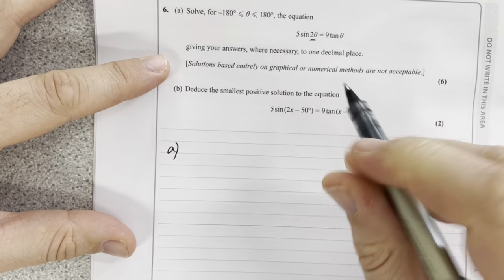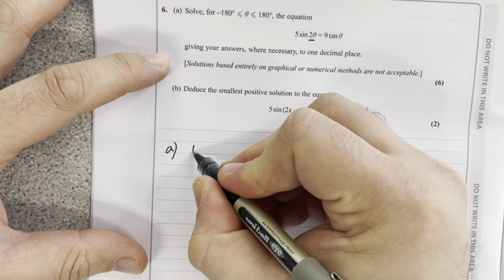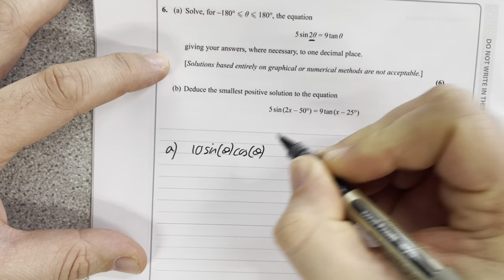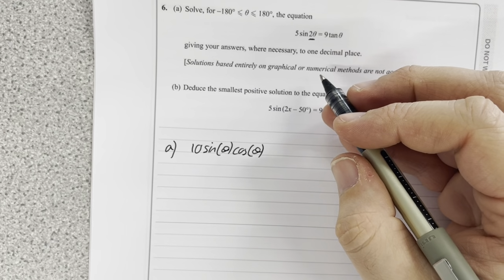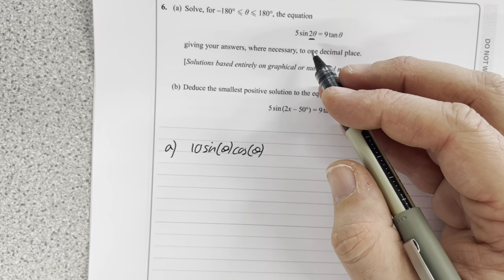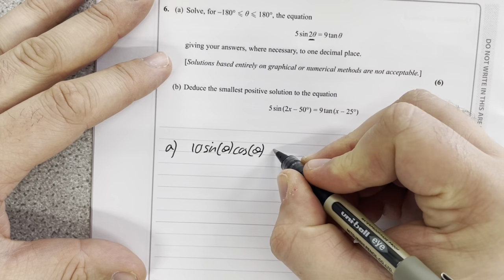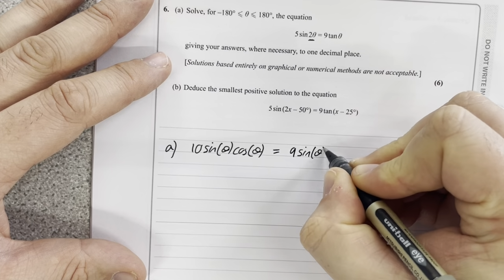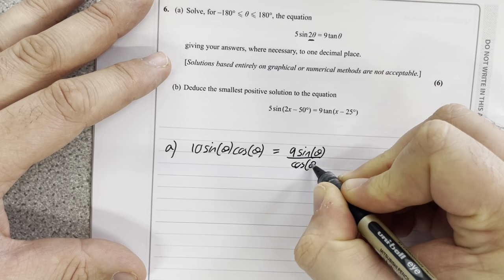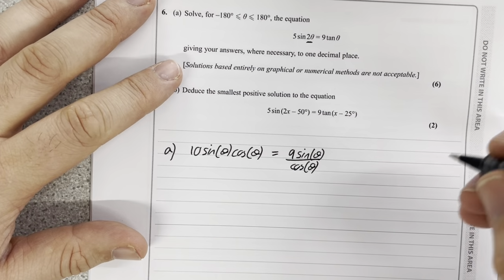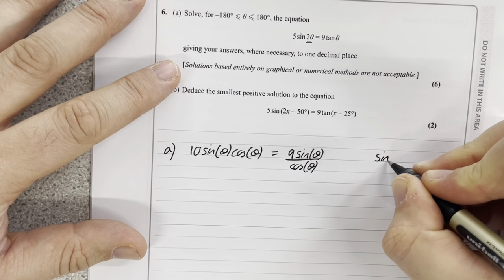So for part A, I'm going to replace 5 sine 2 theta with 10 sine theta cos theta, because sine 2 theta is 2 sine theta cos theta. And that's going to equal 9 tan of theta, but that is actually just 9 sine of theta divided by the cosine of theta. So this is what we get. Okay, sine of theta equals 0 is a solution.